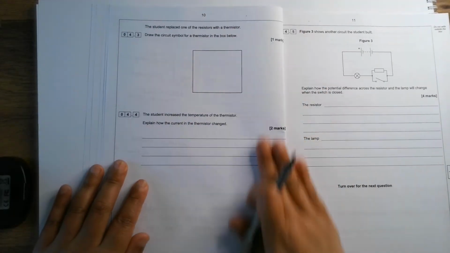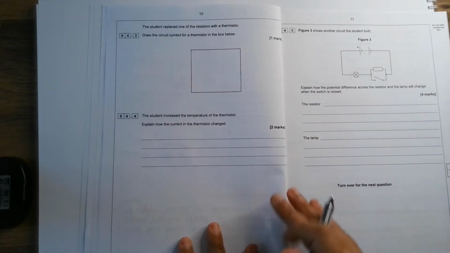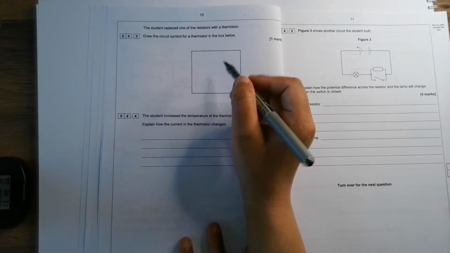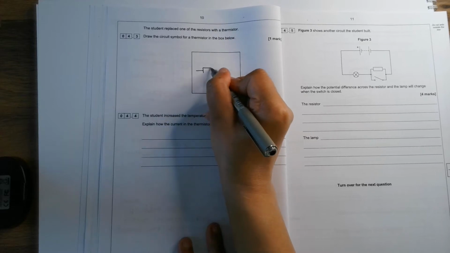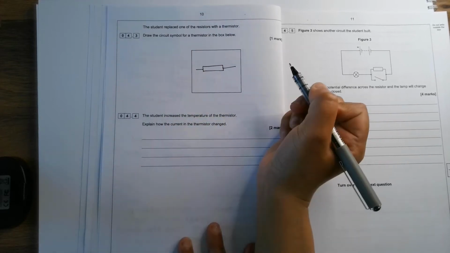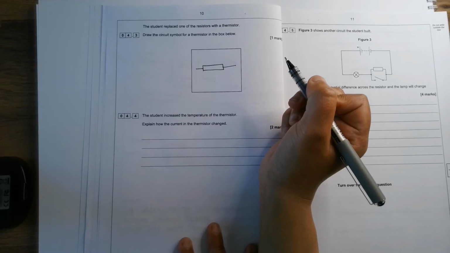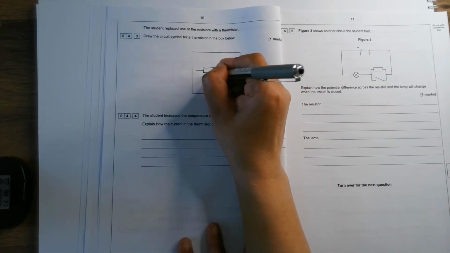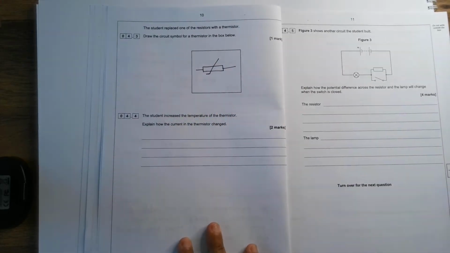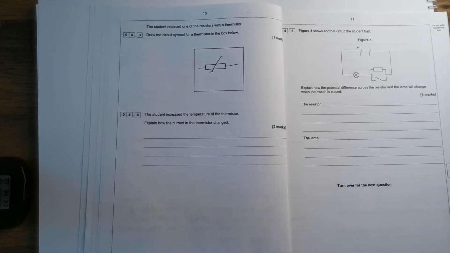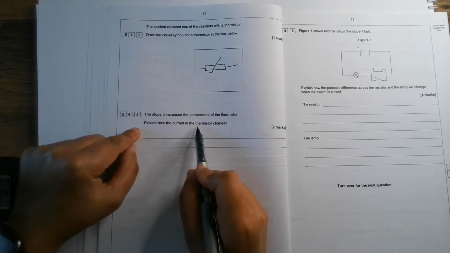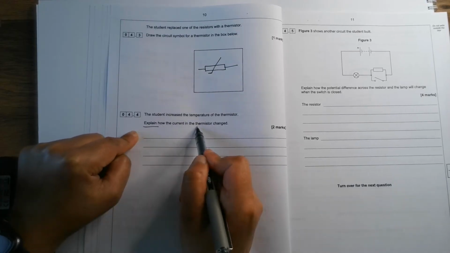Right, 4.3. Draw a circuit symbol for a thermistor. So a thermistor is a type of resistor. All resistors have a rectangle. Now this is the component where students confuse the symbol with a variable resistor. A variable resistor has an arrow. This one doesn't. A horizontal line, diagonal line like that. That's a thermistor. The student increased the temperature of the thermistor. Explain how the current in the thermistor changed.